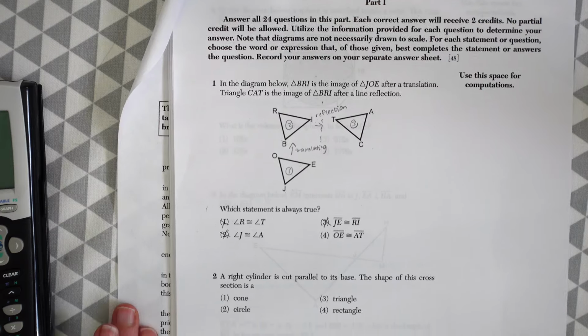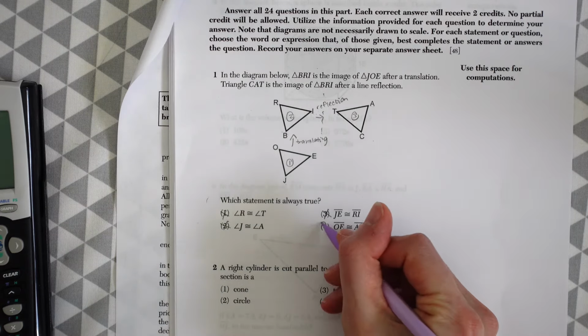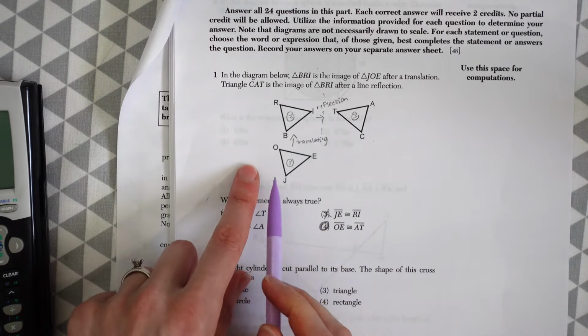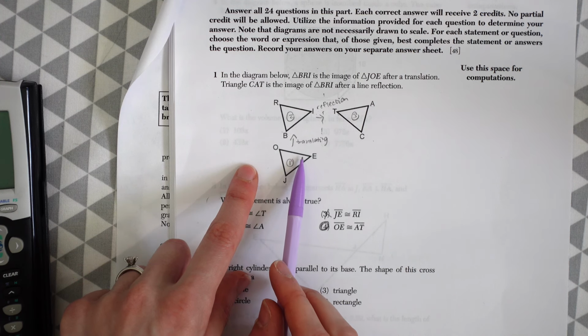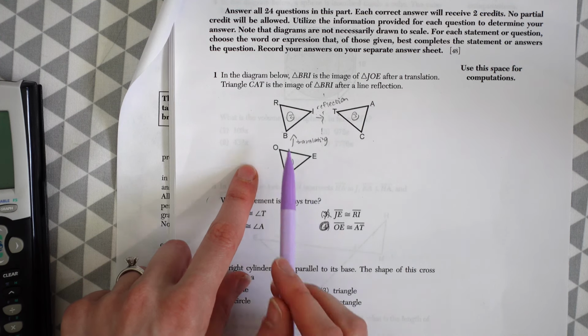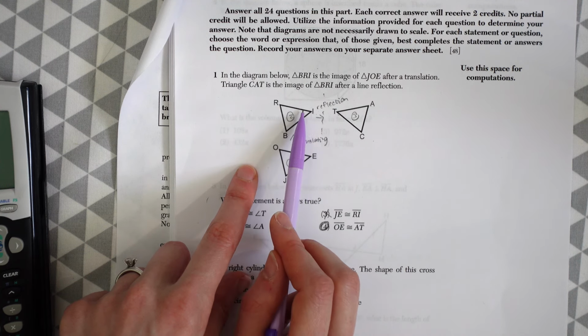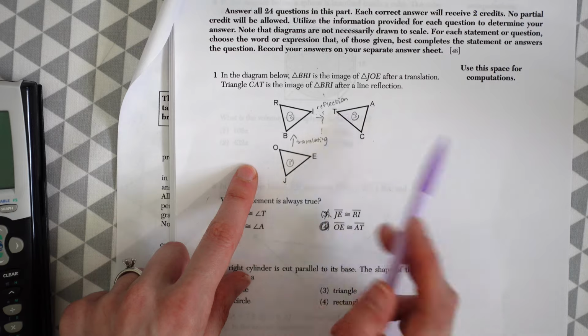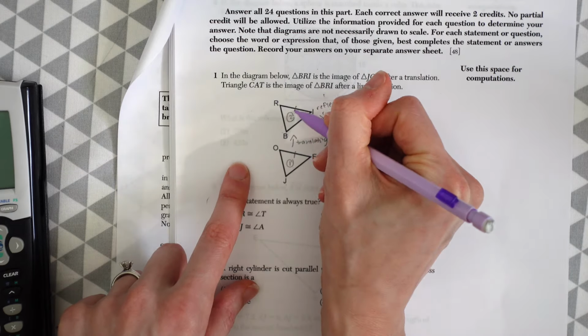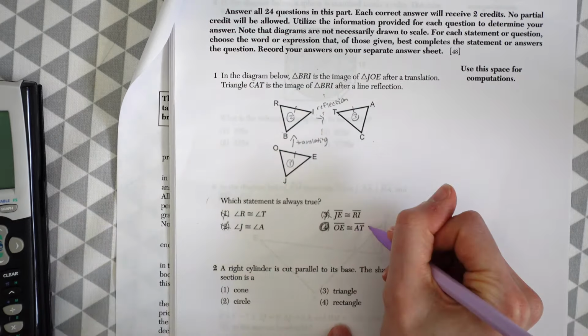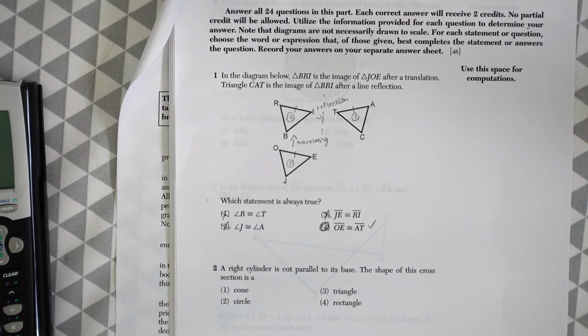So by process of elimination, our answer has to be choice number 4, but let's look at why. OE is congruent to AT. So OE is over here. We translate it up and it becomes RI, and then we reflect it and it becomes AT. So these are all equal to each other. So yeah, that's our answer, choice number 4.